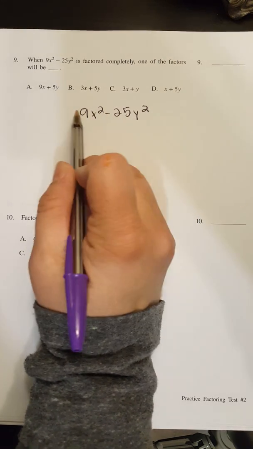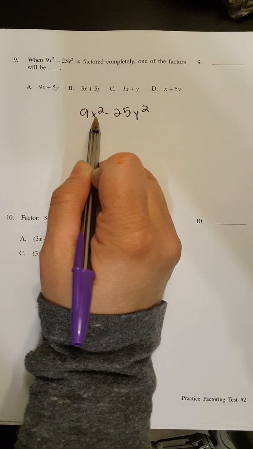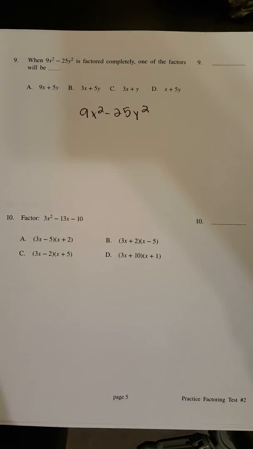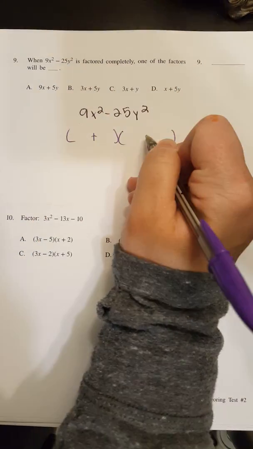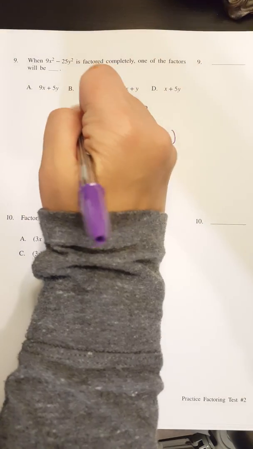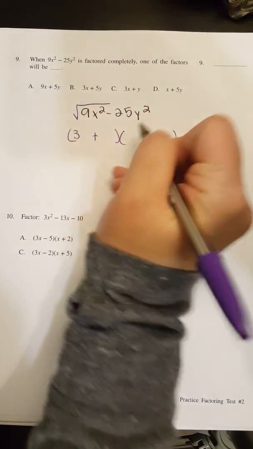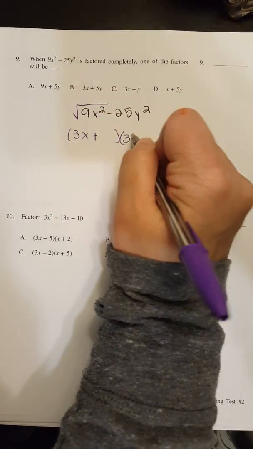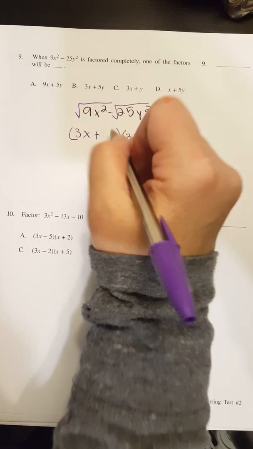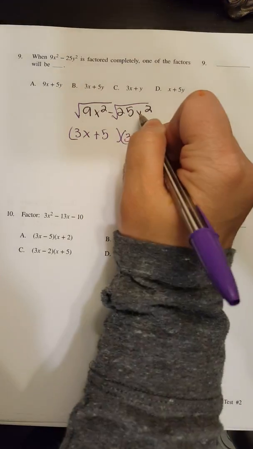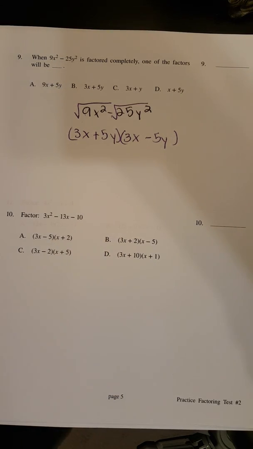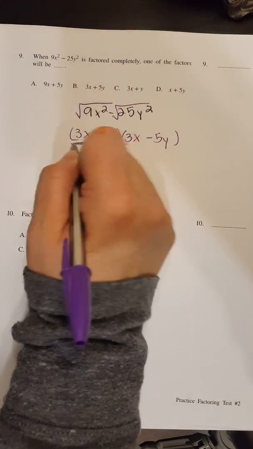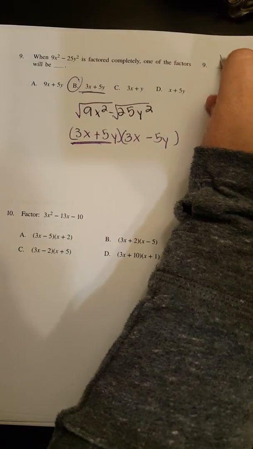It's subtraction. 9's a perfect square, so is x squared. 25 is a perfect square, so is y squared. This is our difference of squares problem. So remember, in all those problems, one is a plus, one is a minus. We're going to take the square root of the first term. So the square root of 9 is 3. The square root of x squared is x. Then we're going to do the same for the second one. The square root of 25 is 5. And the square root of y squared is just y. Remember, a square root is just what multiplied by itself gives you that number. So it just wants to know which one of these is a set of parentheses there. And if I look at this one, that matches answer choice B.